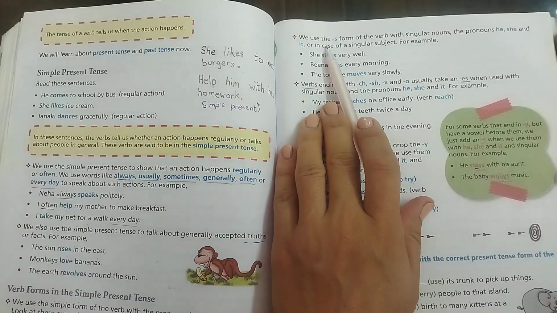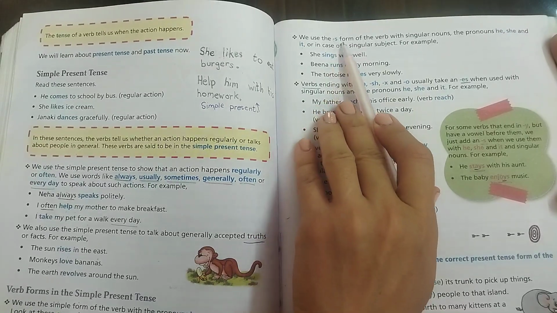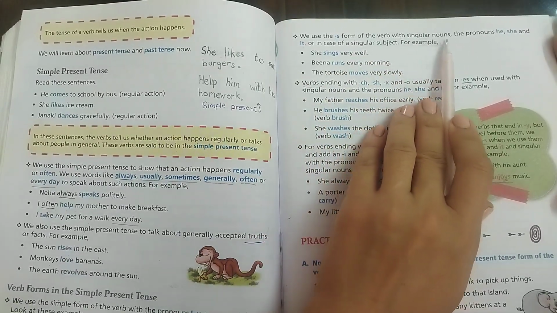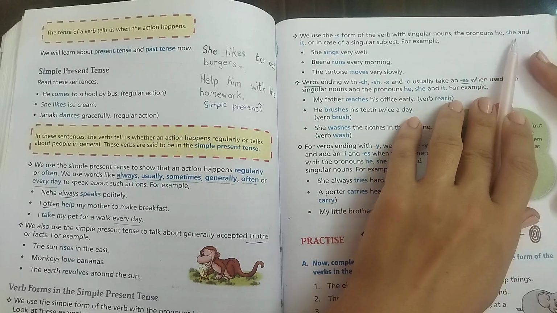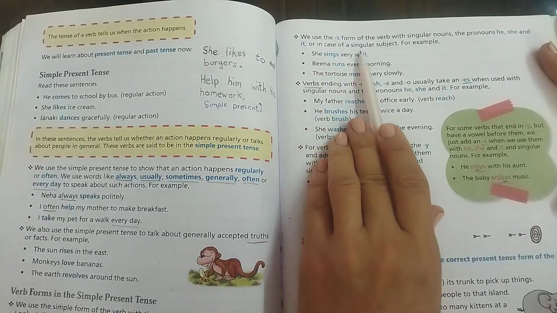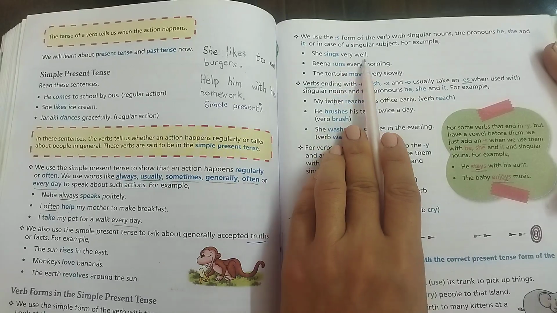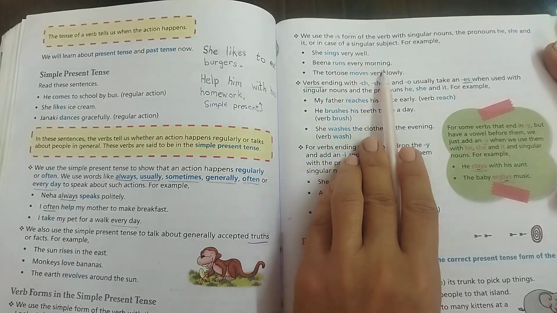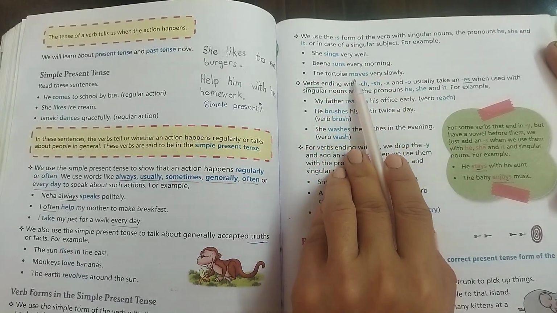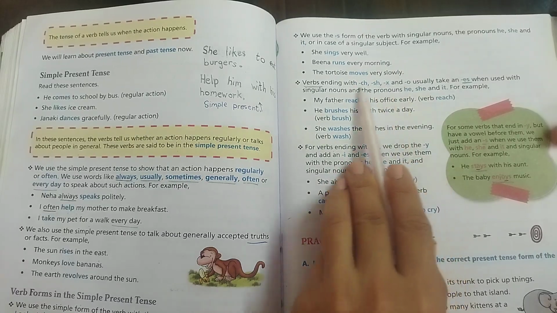We use the S form of the verb with singular nouns, the pronouns he, she, and it, or in case of singular subject. For example, she sings very well. Bina runs every morning. The tortoise moves very slowly.